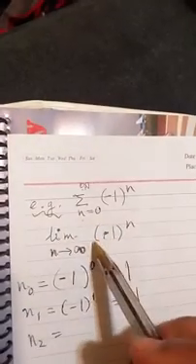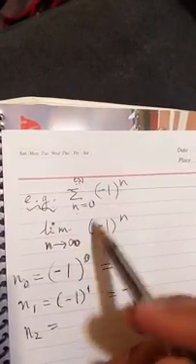Let's look at another example of an infinite series and determine if it's convergent or divergent. So this is the sum, where n goes from 0 to infinity, of this term. Now let's take the limit of this term as n approaches infinity.